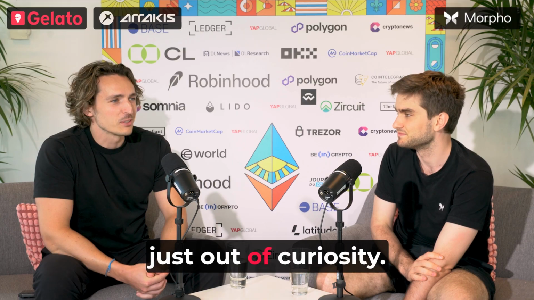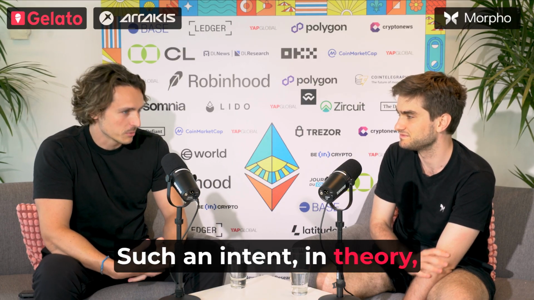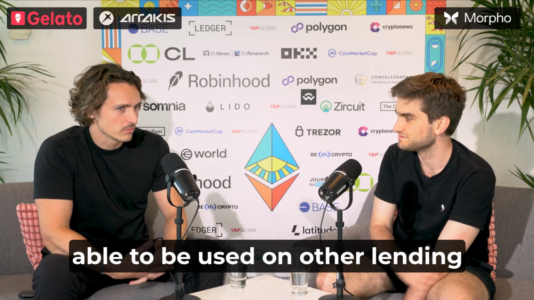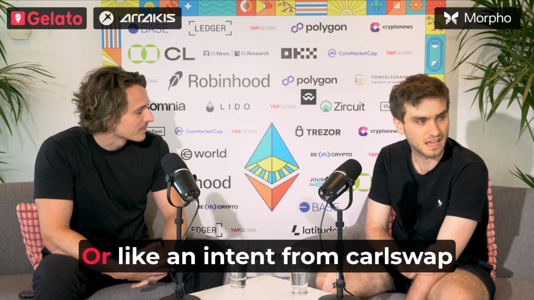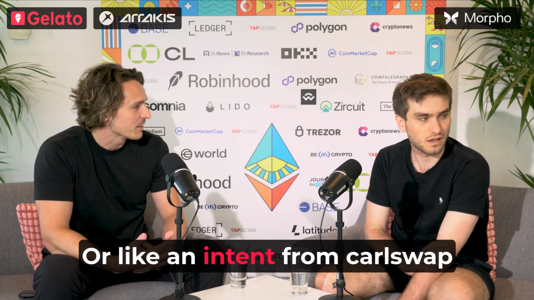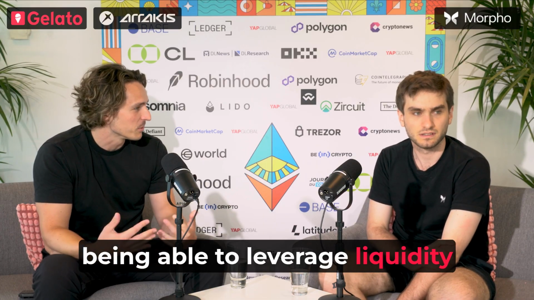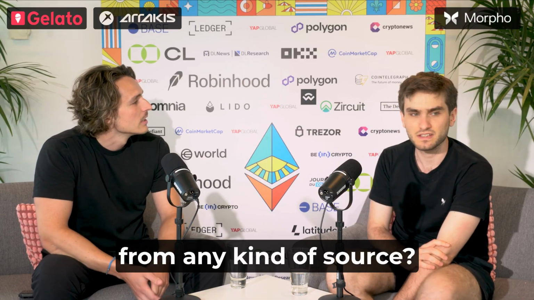Quick question here, just out of curiosity. Such an intent, in theory, would it be able to be used on other lending markets as well that are not Morpho eventually? So like an intent from CowSwap being able to leverage liquidity from any kind of source?